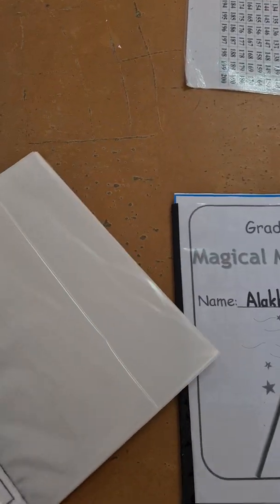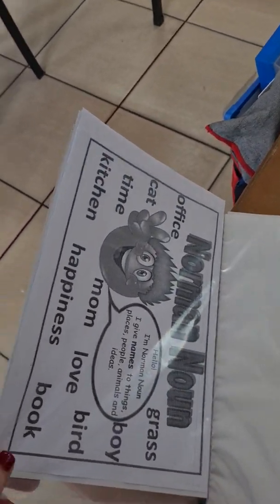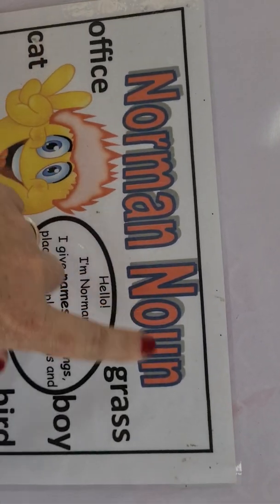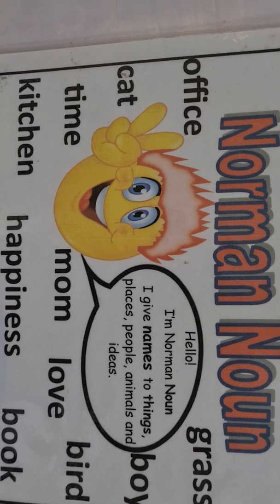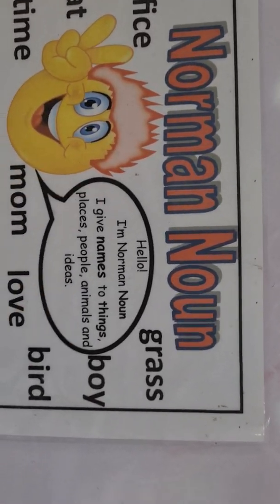The reason why I have this is it's something that they can go back and refer to. And I like to have these little emoji characters for our parts of speech. We call things like nouns parts of speech. So it makes it more fun, and it helps them to remember that particular concept.